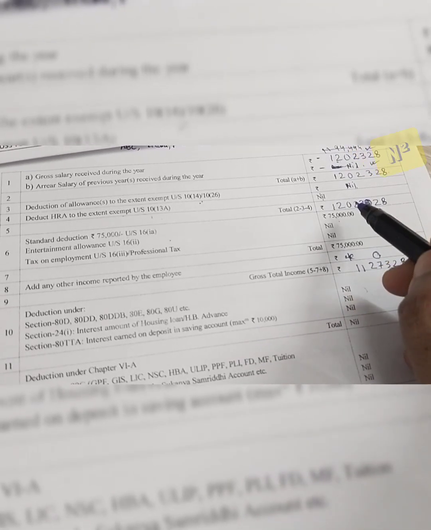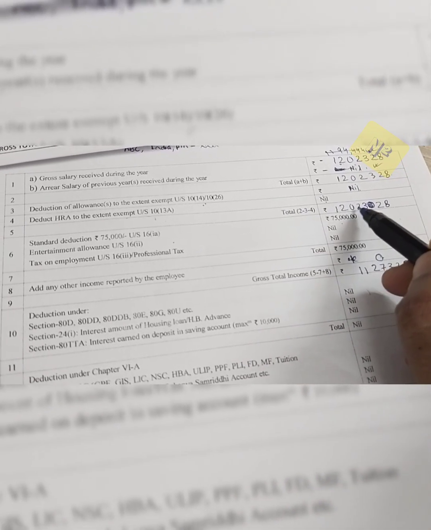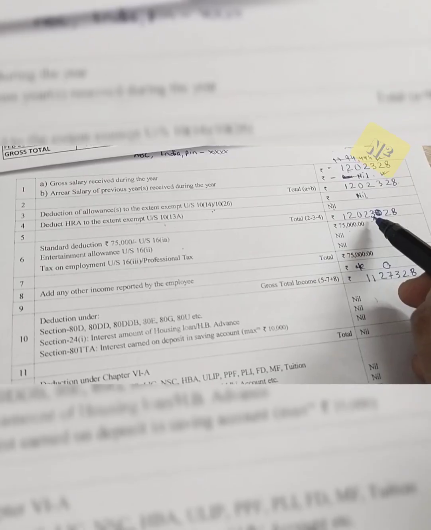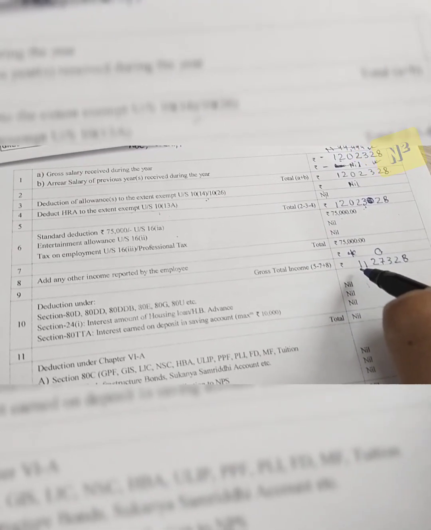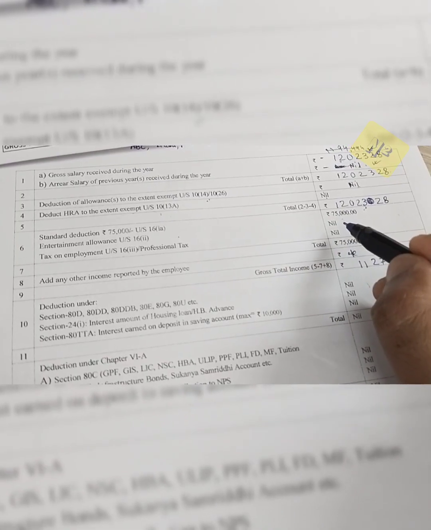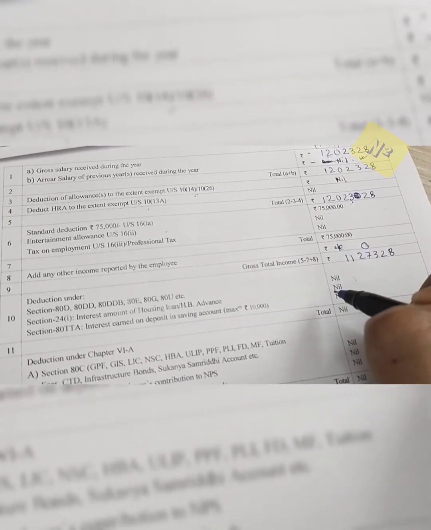That means you have subtracted 75,000 from 12 lakhs 2,328 rupees. So this is the gross total income after the standard deduction of 75,000. Now moving on to the next deduction.